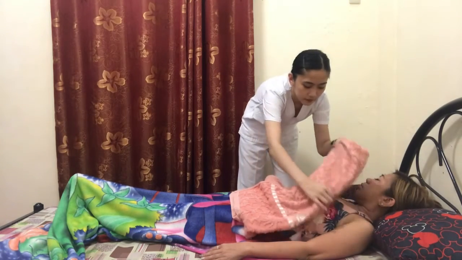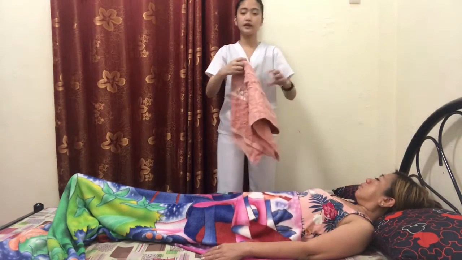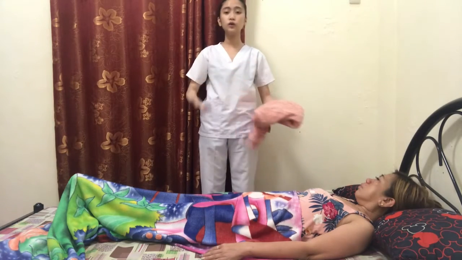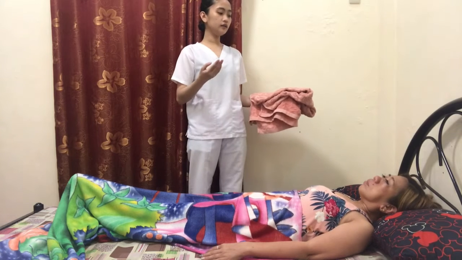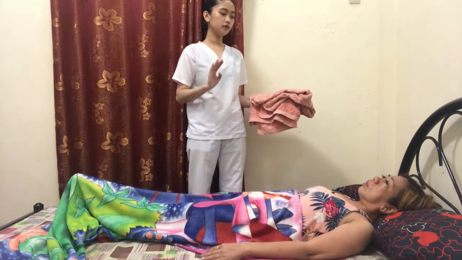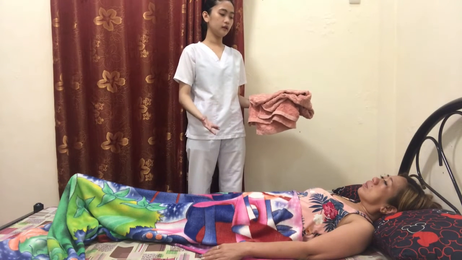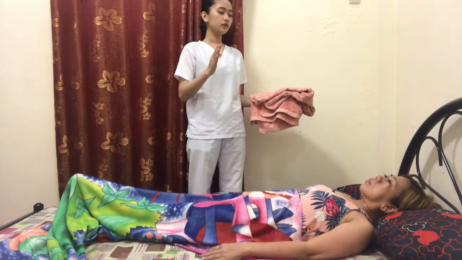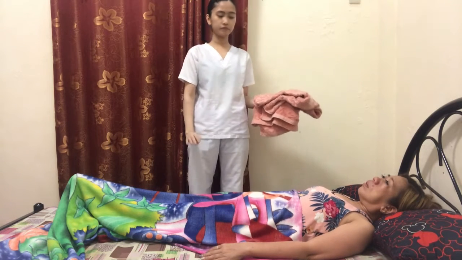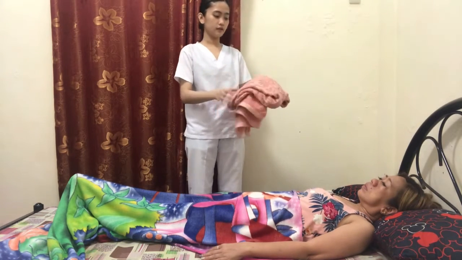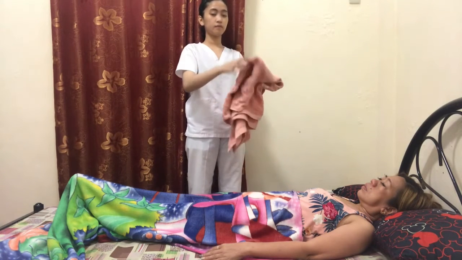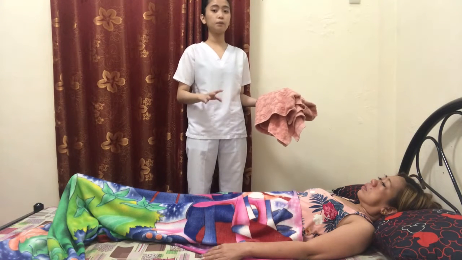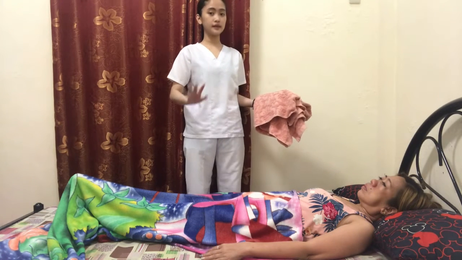Okay. And then, instruct the client to inhale slowly and deeply. So, inhale, exhale po ulit kayo. Inhale, and then exhale po. Okay, dandan inhale po ulit. And then exhale po. Okay, so, for the vibration, vibrate the chest wall as the patient exhales through pursed lips.